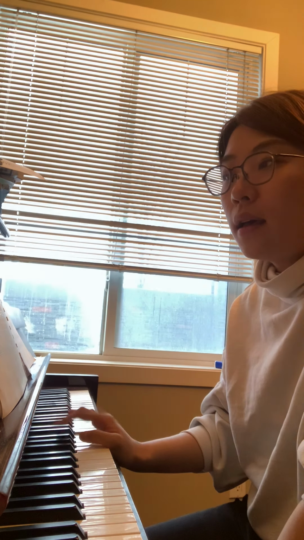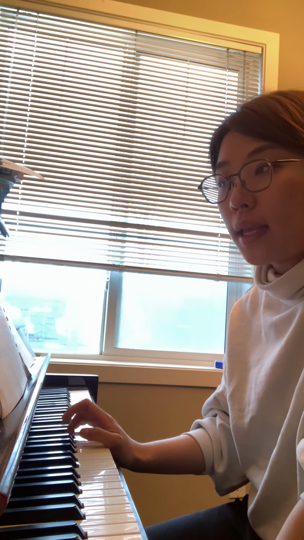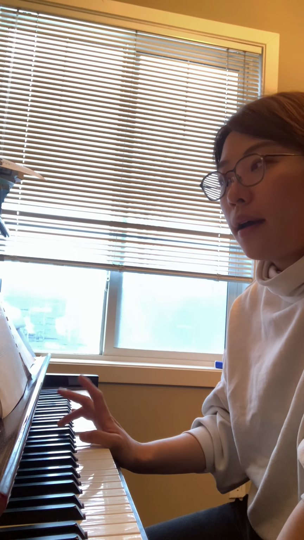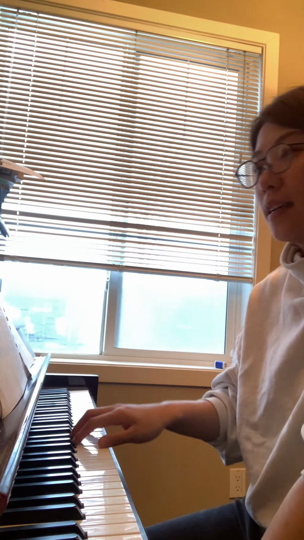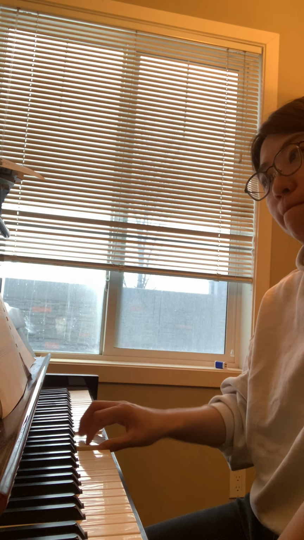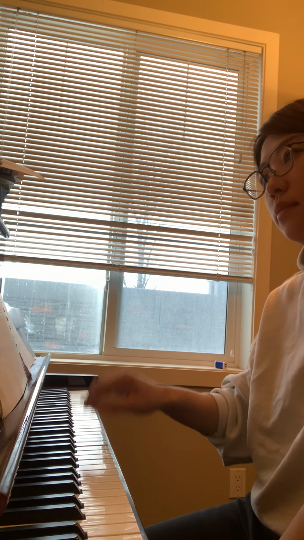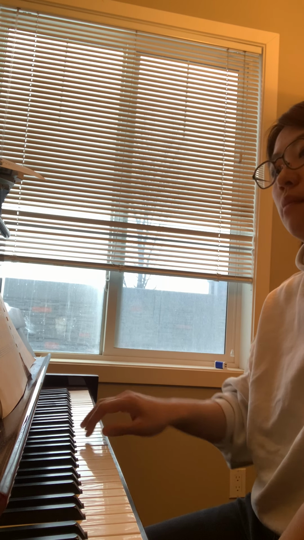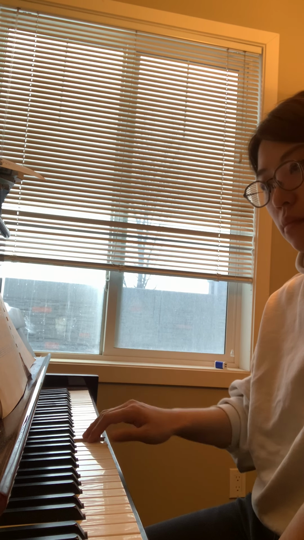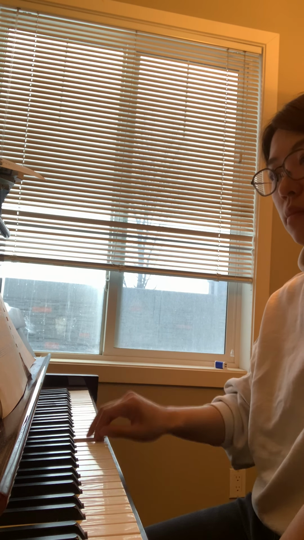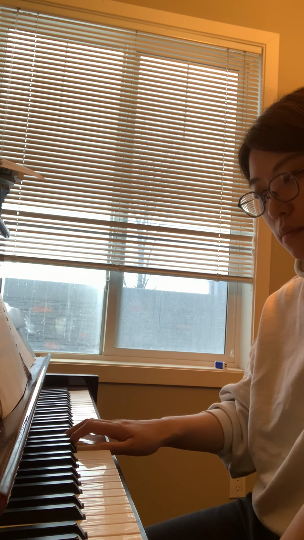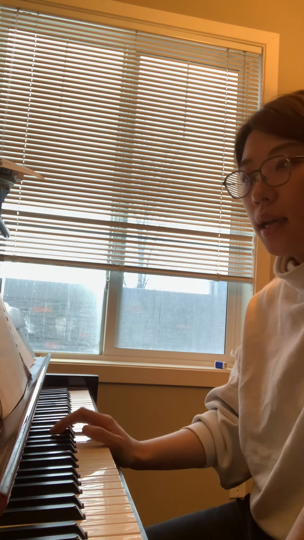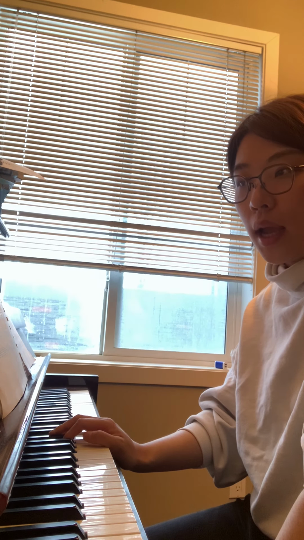Okay, I'm gonna play the right hand as usual, and then you think about your key, okay? This one, the melody is very popular, so you should know it. Okay, now let's try the harmony first, and then we're gonna do the variation.